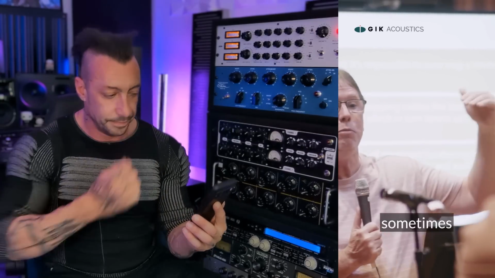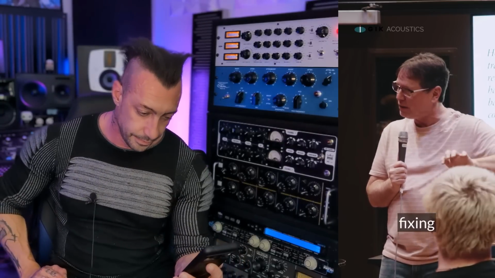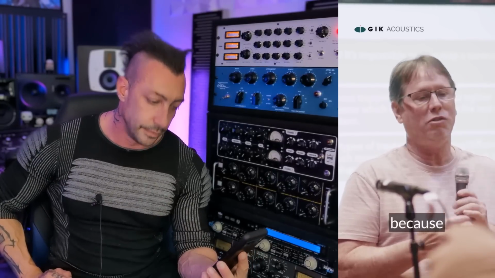EQ cannot fix a time problem, and most acoustic problems are time problems. When you've got a resonance boost, like, say, in a small room, maybe excessive energy at like 55 hertz, sometimes EQ is really good to just lower the energy a little bit. So maybe it doesn't hang on quite as long. You're not really fixing the time problem. Maybe you're not exciting the room quite as much. When you have a dip, you can't fix that with EQ because it's cancellation.